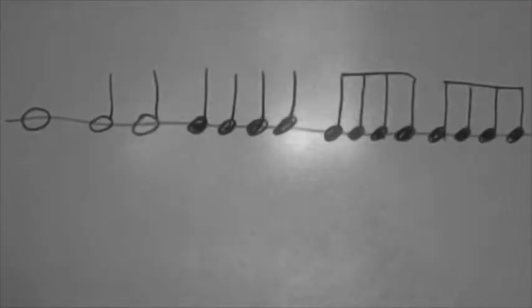Great, hopefully you didn't have any trouble keeping up there. Now we're going to try actually playing it on our instruments. Play either the note C or the C major chord along with me. Here we go. 1, 2, 3, 4. 1, 2, 3, 4.